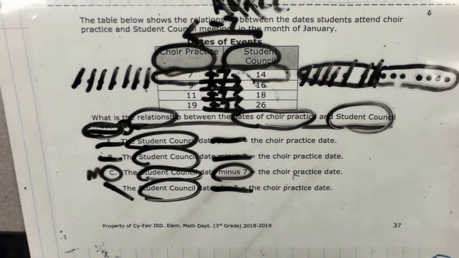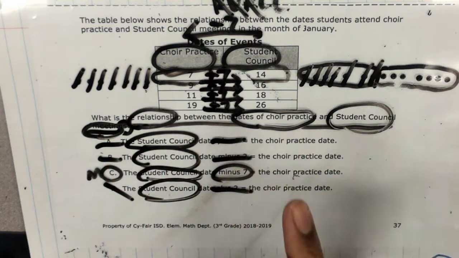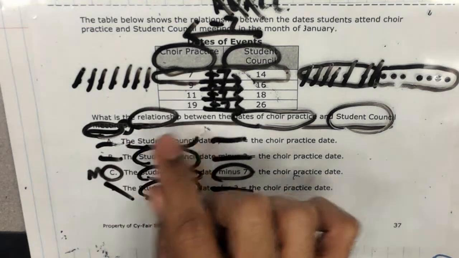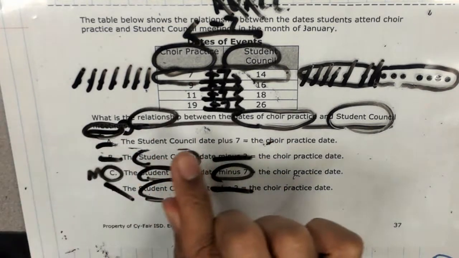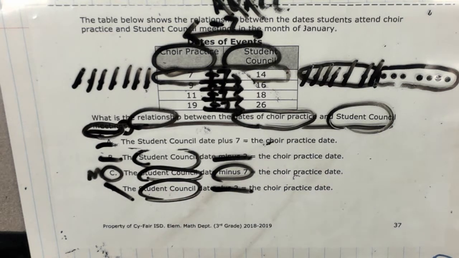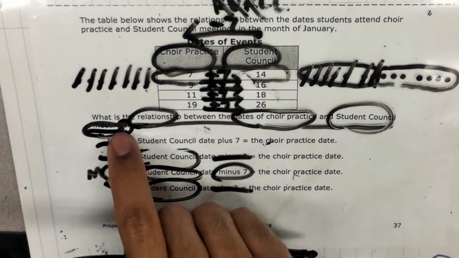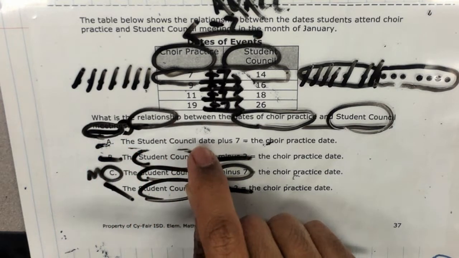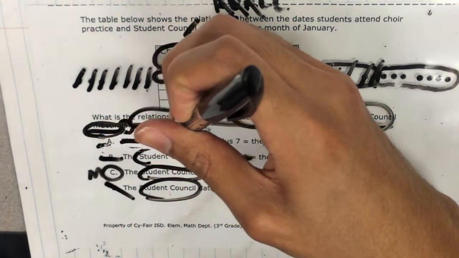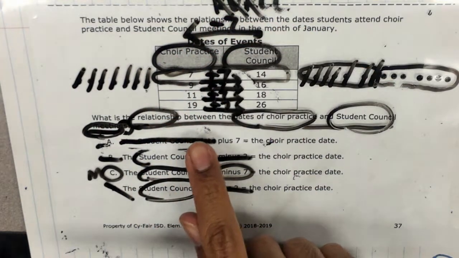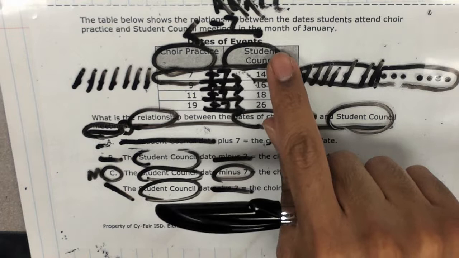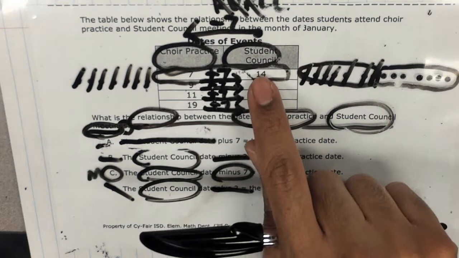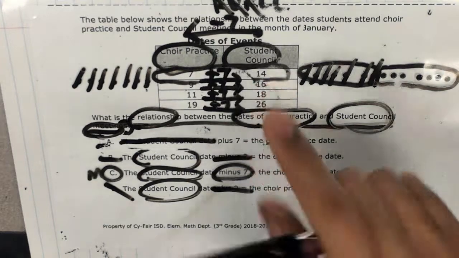Before you move on, I want to teach you another strategy called the substitution strategy. If this doesn't work for you, you can also just focus on each answer choice. And every time you see a title, you can cross it off and substitute it with a number, like this. The one that comes first in A is the student council date. So because that's a lot of words, I'm going to cross off the words. I'm going to cross off student council date, and I'm going to go to where it says student council, and I'm going to fill it in with the first number that's there, 14.